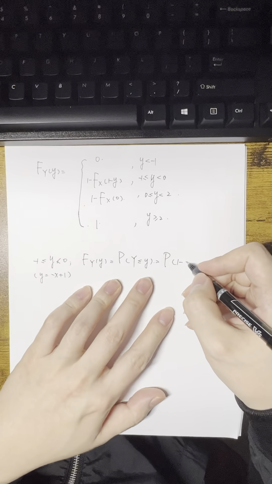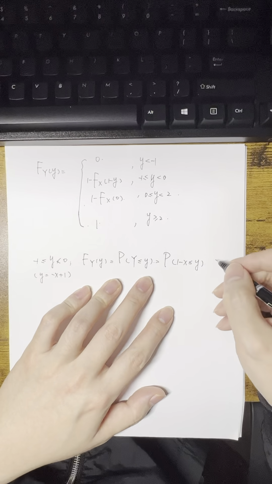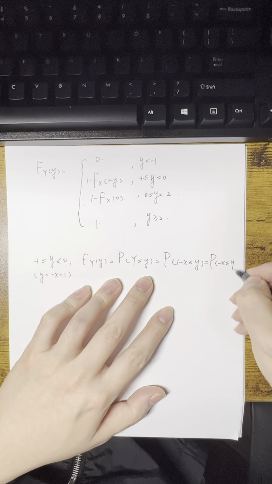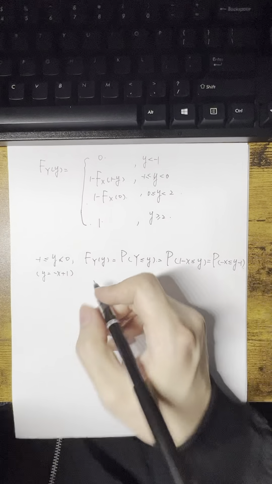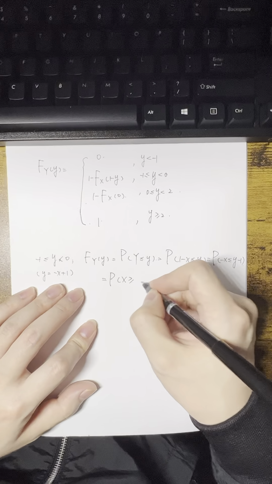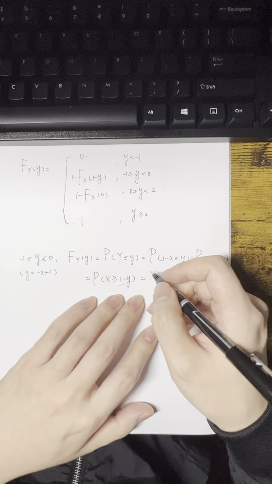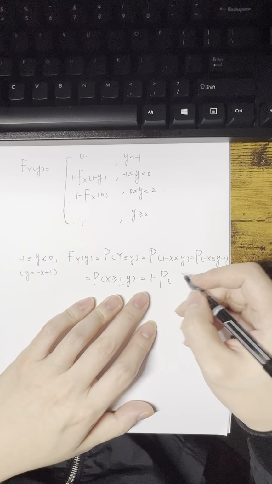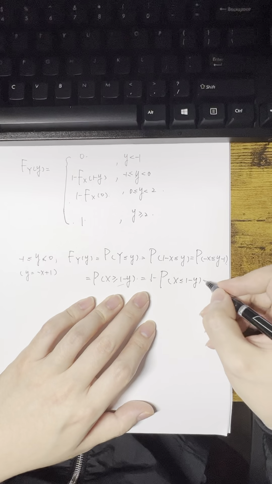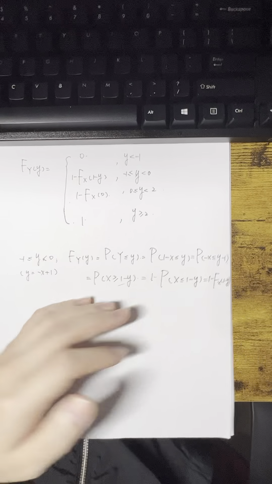So this is minus X plus 1 less than y, which is also equal to the probability that X is greater than 1 minus y. We could represent it as 1 minus the probability that X is less than 1 minus y, which is 1 minus F_X(1 minus y).